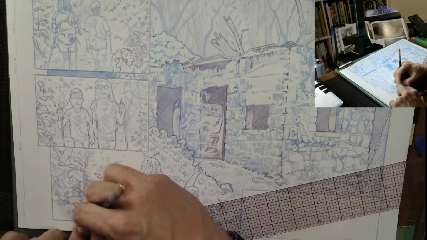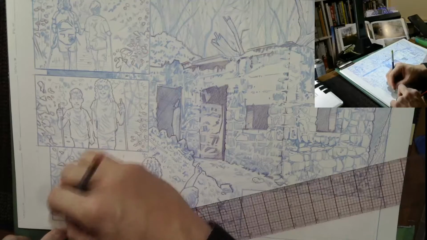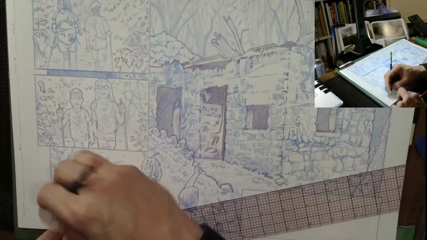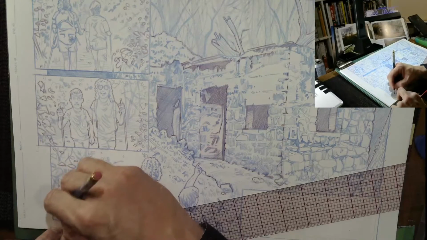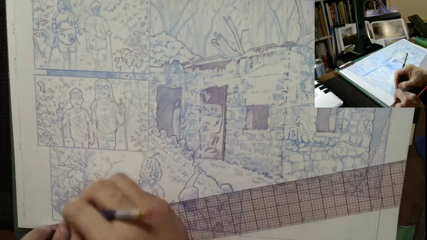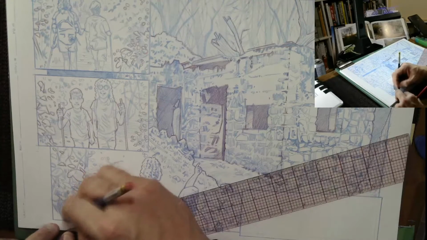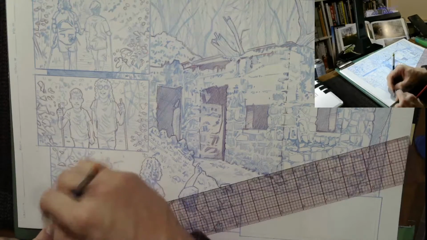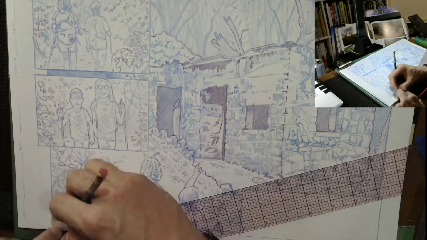Push that down here, repeat that pattern. Occasional spot here. For the most part, this is moving into shadow. So that's my thinking behind that.